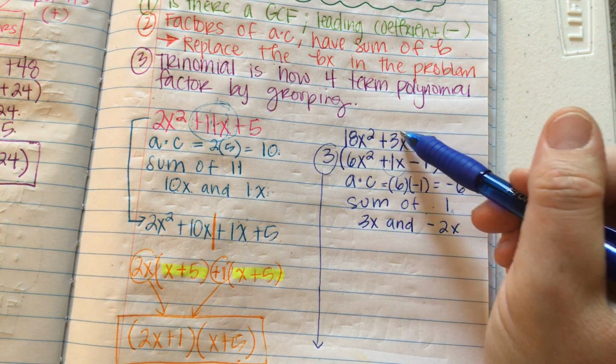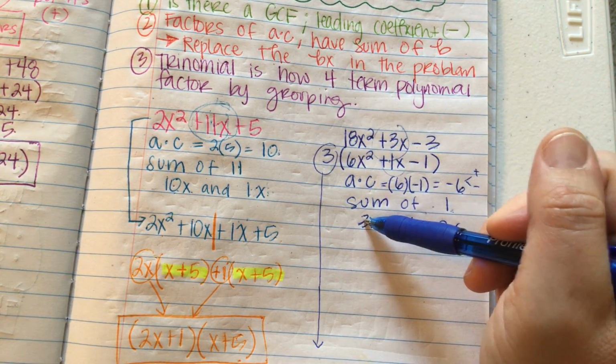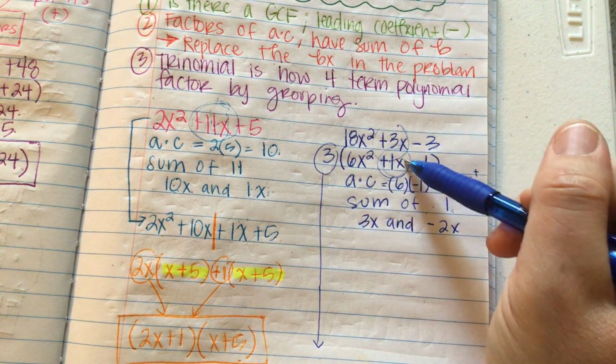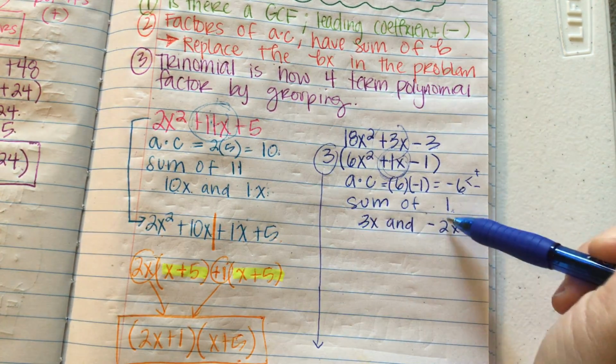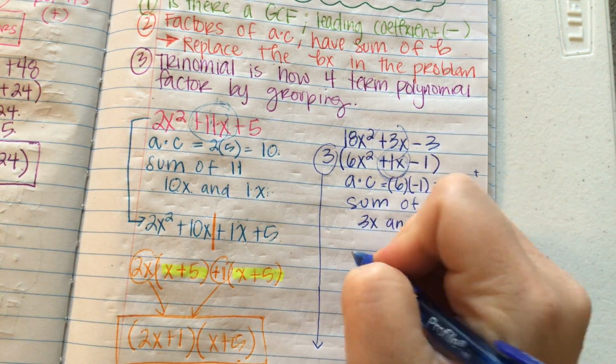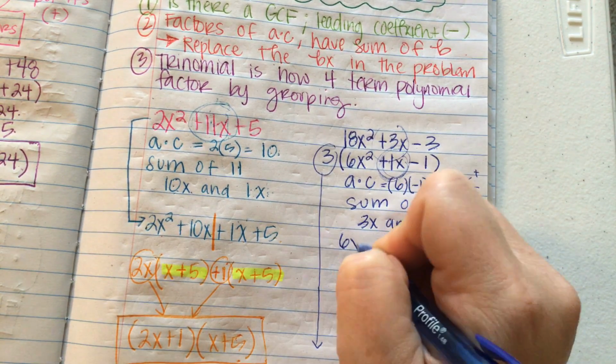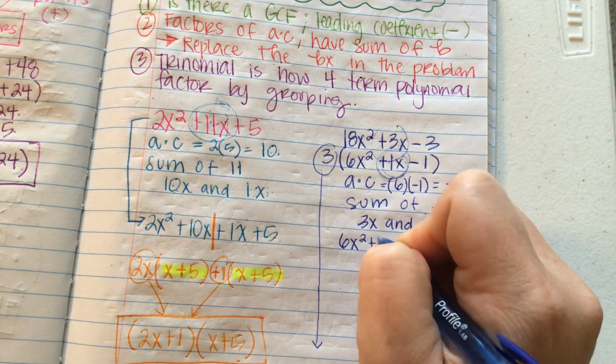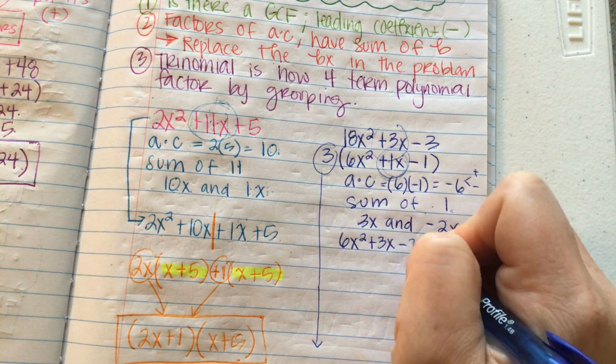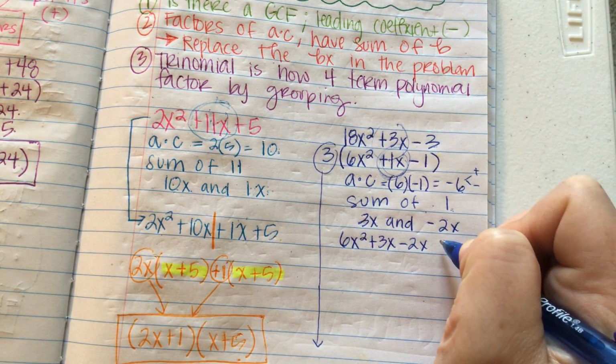So I'm going to replace my b value with these two values. So 6x squared plus 3x minus 2x minus 1.